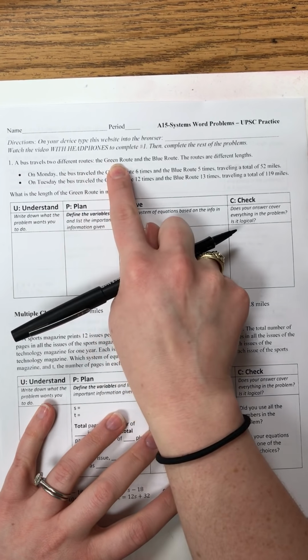All right, so understand. We want the length, which if you look over here, we're talking about miles. So when we say length, I'm talking about a number of miles of the green route. Okay, so when I answer my question in a minute, I'm going to make sure I actually got the right route. Okay, plan, define variables.